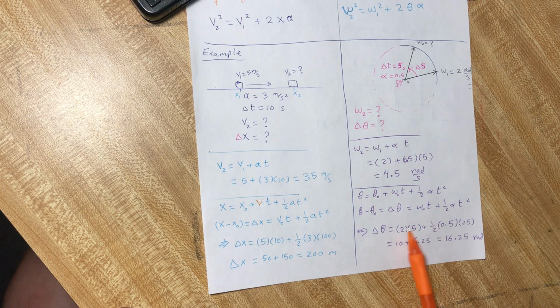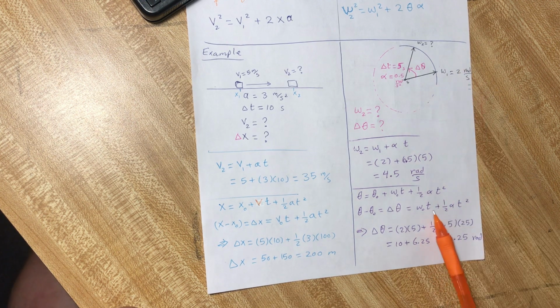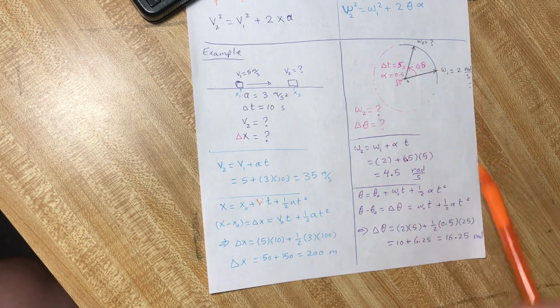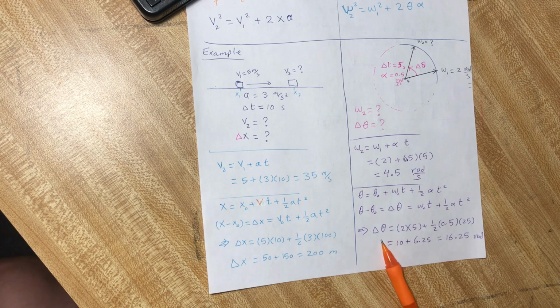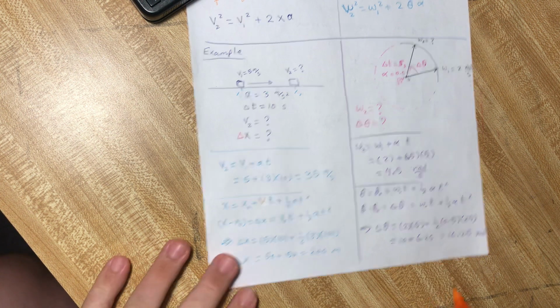Now I just need to put in the numerical values. Omega naught is 2 radians per second. The time is 5 seconds. Plus half, alpha, which is the acceleration, is equal to half. The time squared is 25 because the time is 5, and 5 squared is 25. Now the final change in angular position is 16.25 radians.